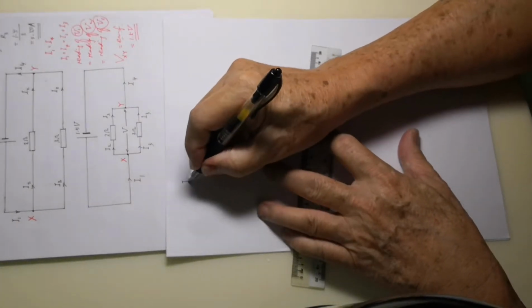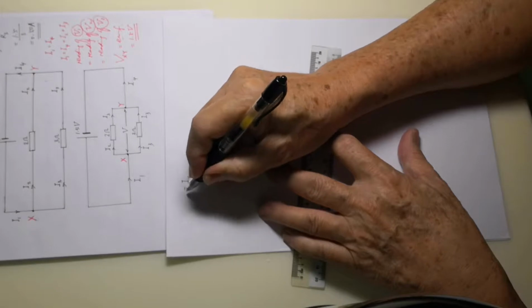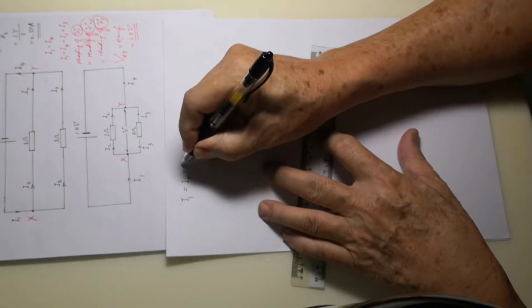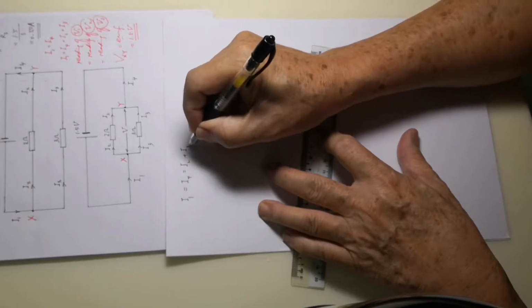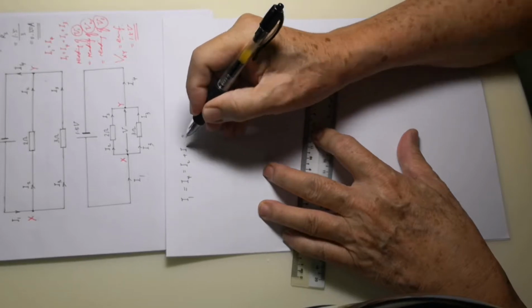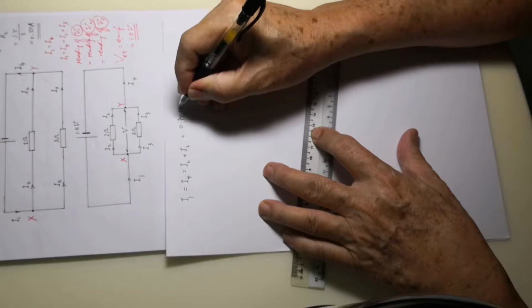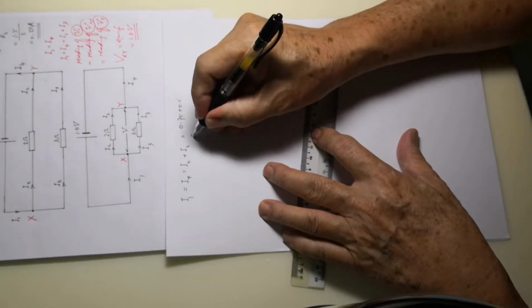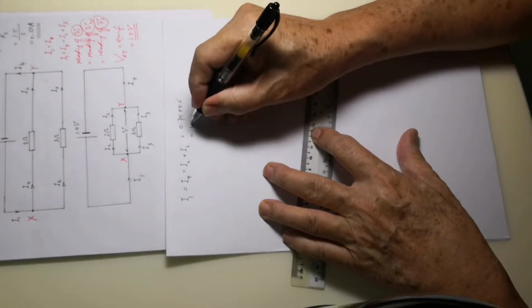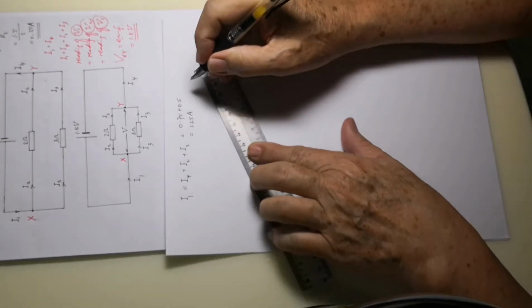Okay, so I4 equals I1 equals I2 plus I3, which is 0.75 plus 0.5, equals 1.25 ampere.